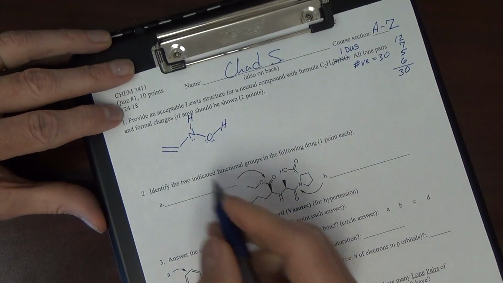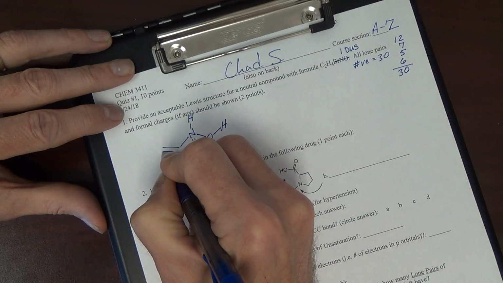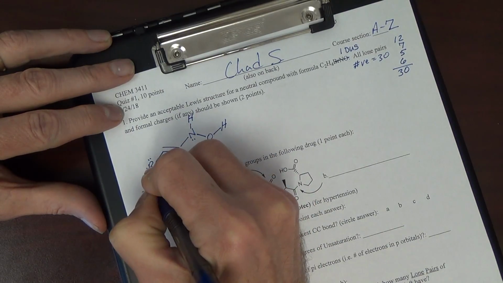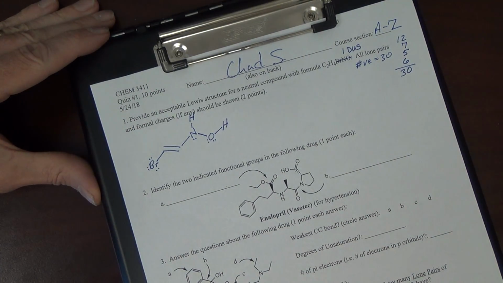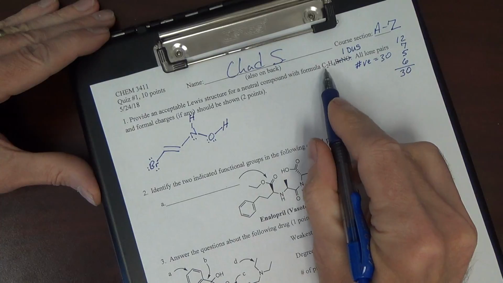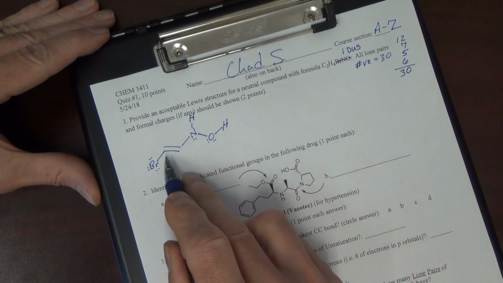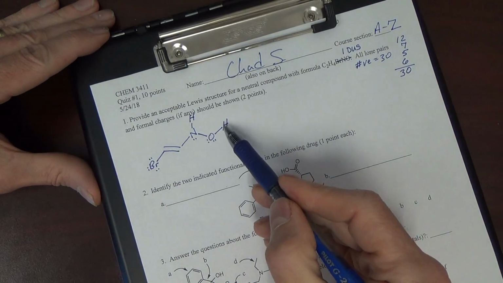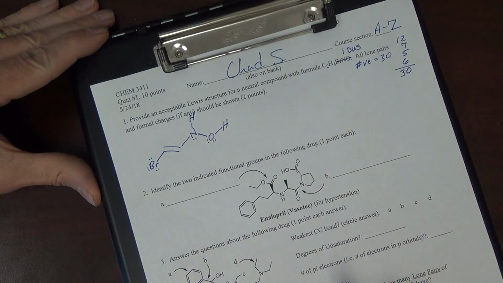We need to add a bromine. We can add a bromine maybe over here, replacing this H with a bromine. And we want to put 3 lone pairs on the bromine. 2 carbons, a bromine, nitrogen, oxygen, 1 DUS. Should be the right number of hydrogens: 1, 2, 1 here, 3, 1 there, 4.